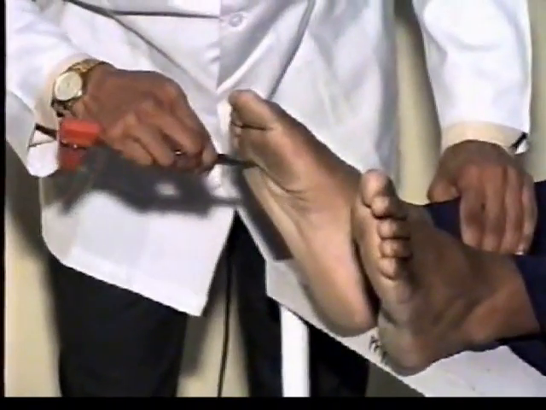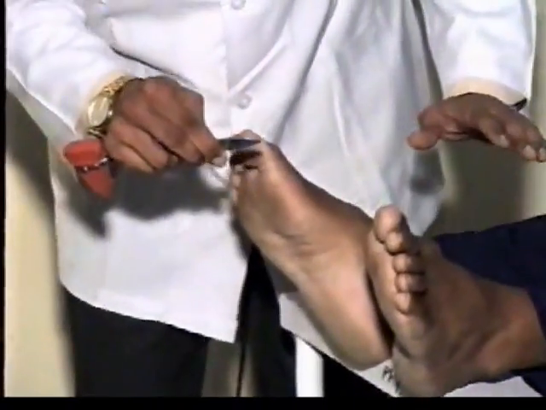If dorsiflexion of the great toe and fanning of the other toes is seen, then the diagnosis is positive plantar reflex or positive Babinski's sign. This will be seen in UMN lesions like hemiplegia or in meningeal irritation, that is meningitis. So we have tested the plantar reflex, that is Babinski's sign.